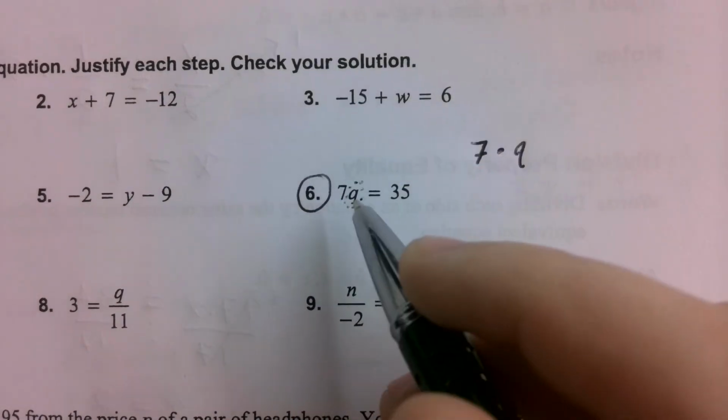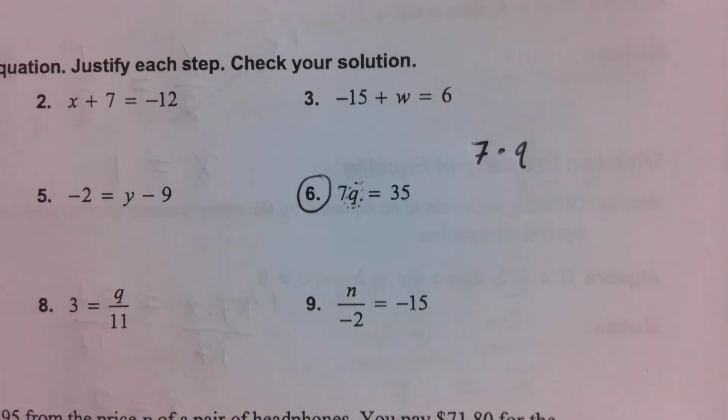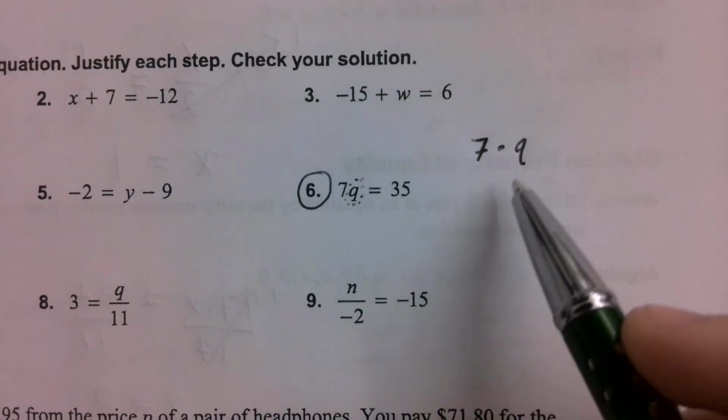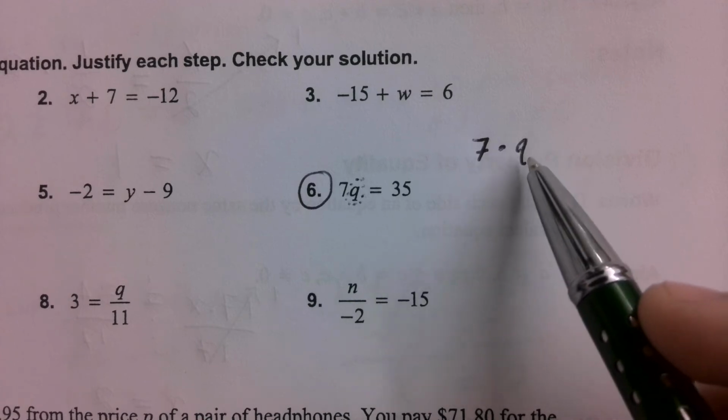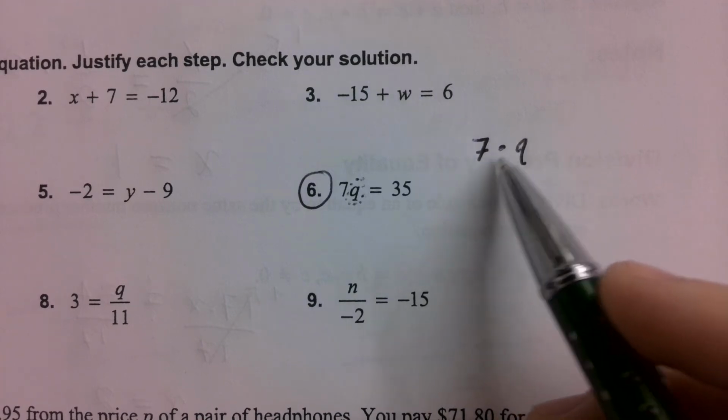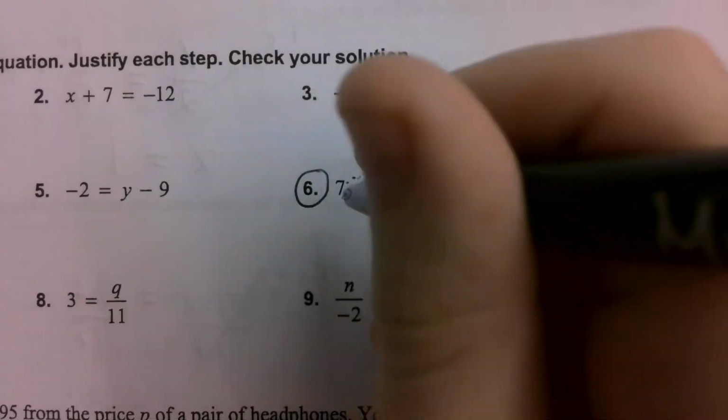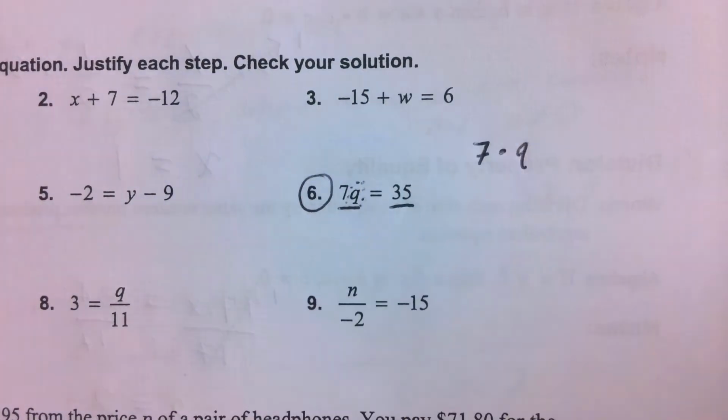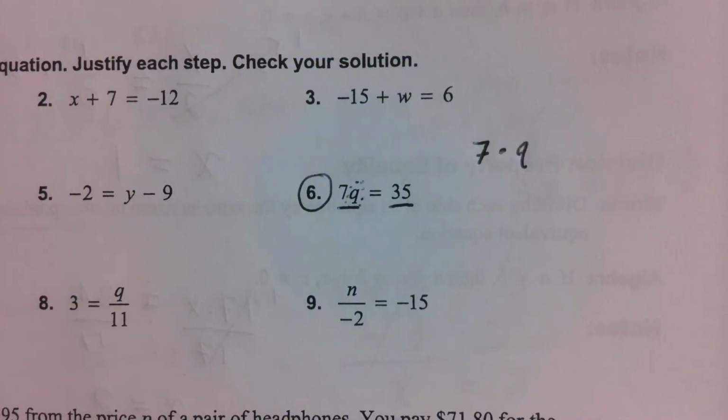So here, we take a look at 7 times q, and we think to ourselves, I want to get q by itself. So I have to do the inverse operation to multiplication. Well, that's going to be division, which I notate using the division bar, but you can use the division sign if you would like. What are we dividing by?